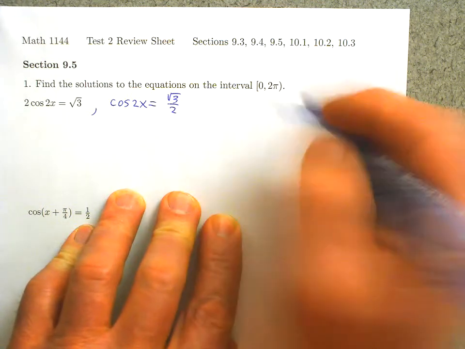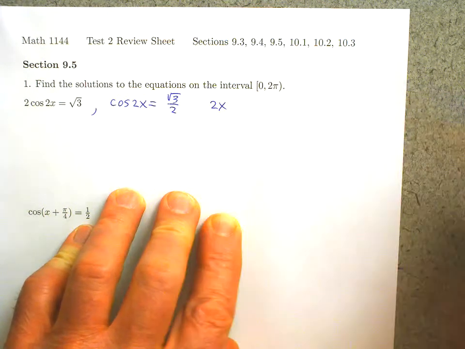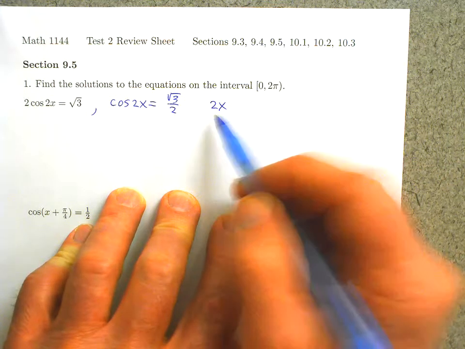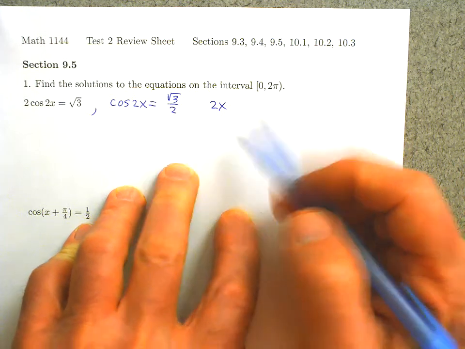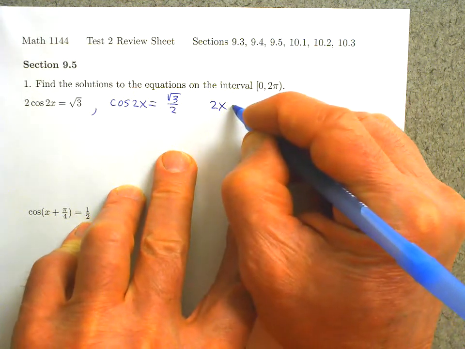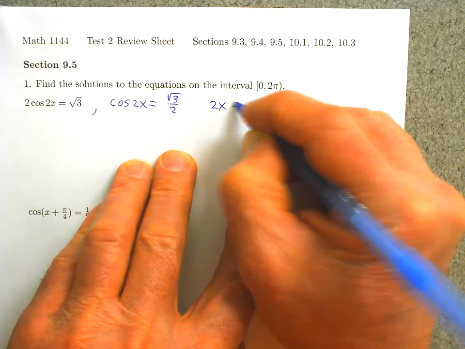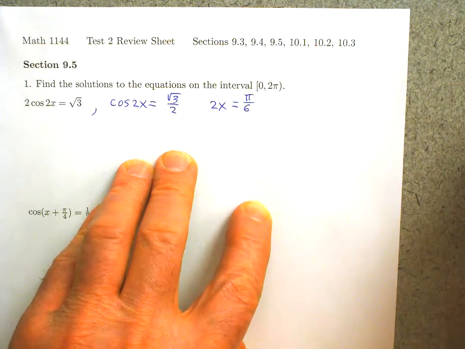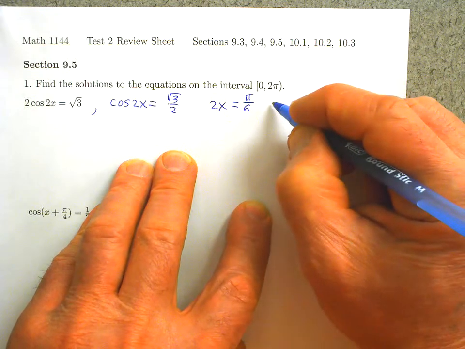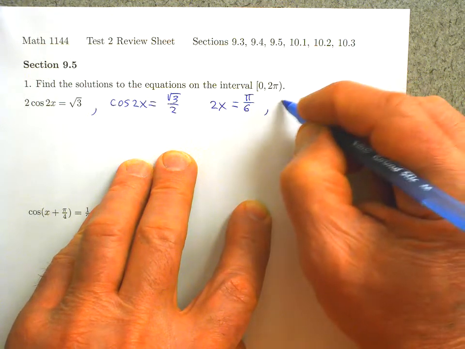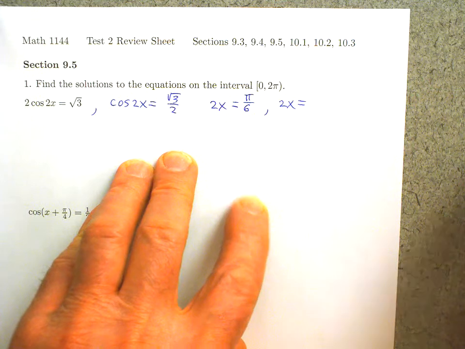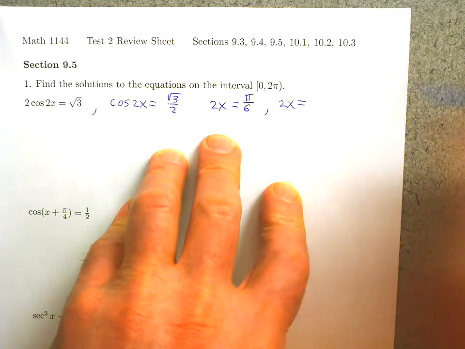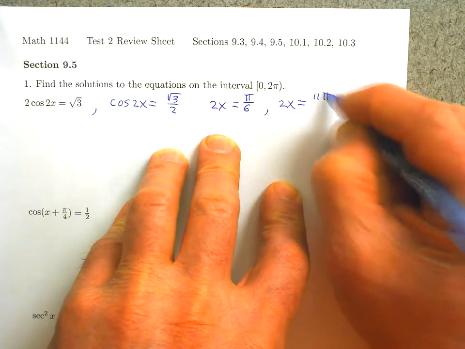And we know that there are 2 values between 0 and 2 pi where cosine is equal to the square root of 3 over 2. So 2x equals pi over 6, and 2x equals, the other one is 11 pi over 6.